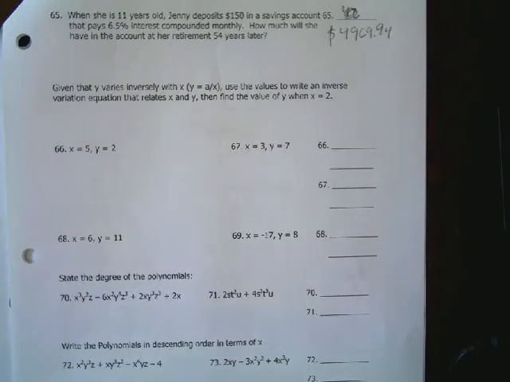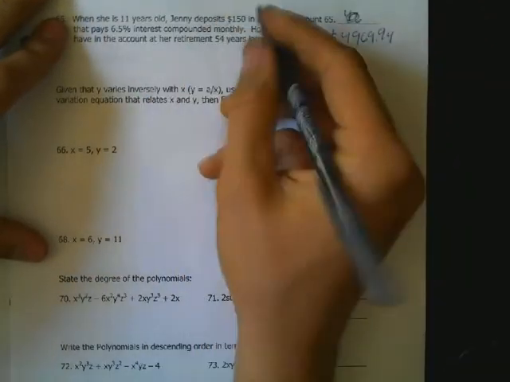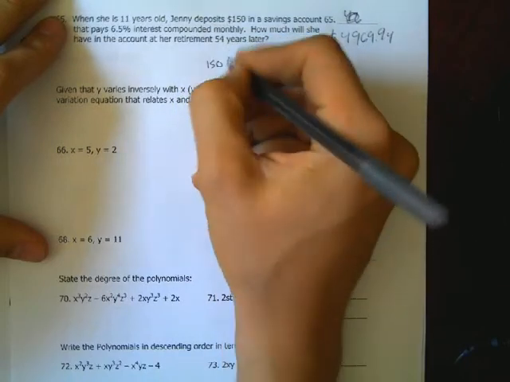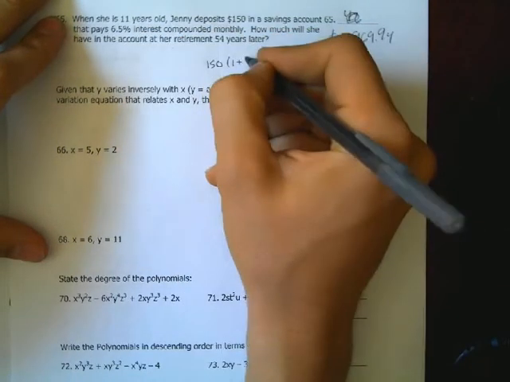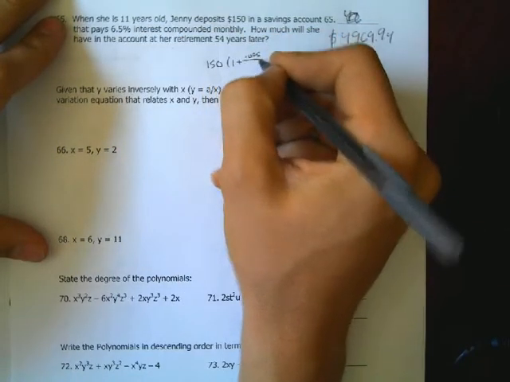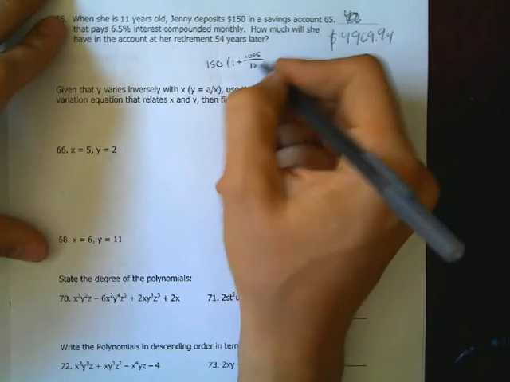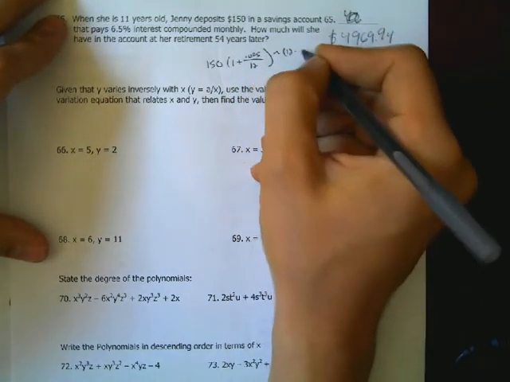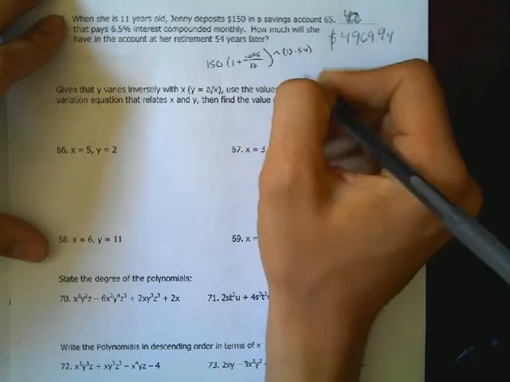Alright, final problems. We've got our original $150 she started off with. This is compound interest, so I'm going to add 0.065 as my percentage, number of times monthly, so 12 months in a year, raised to the parentheses. Again, that parentheses is very important. 12 to the 54th.